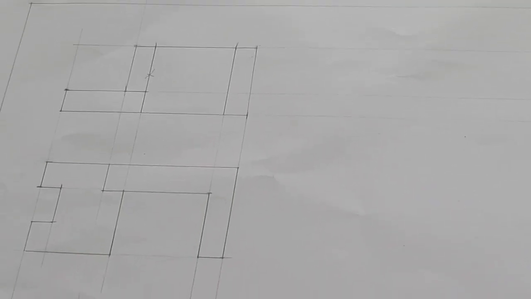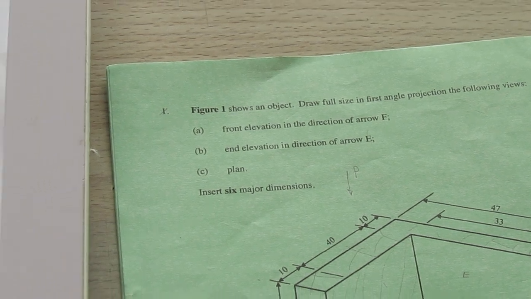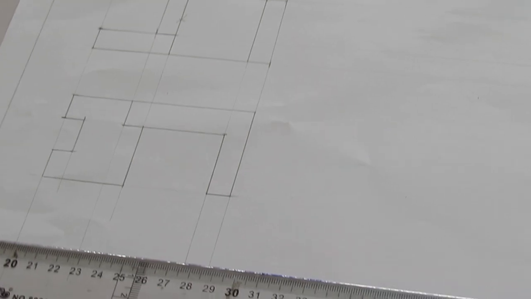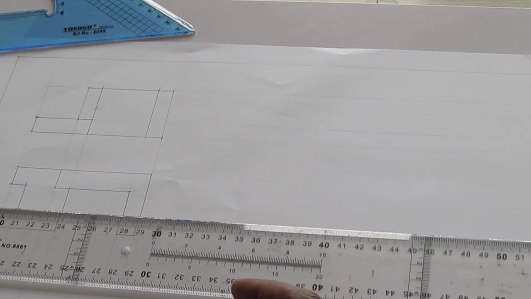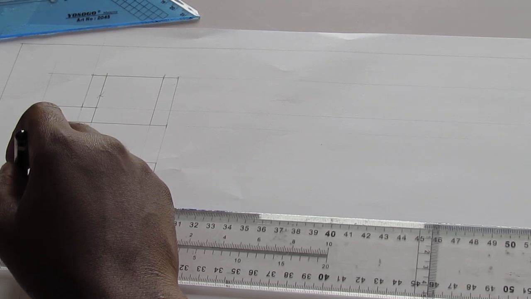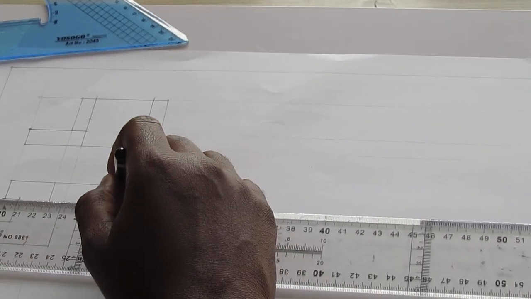So lastly, I want to do the end elevation. So how do we do the end elevation? Using your set square over 45, we are going to take these horizontal lines to this other side at an angle of 45. But before I do that, I want to take all these lines that are horizontal to this edge of the last line here. So I'll take all of them like that.